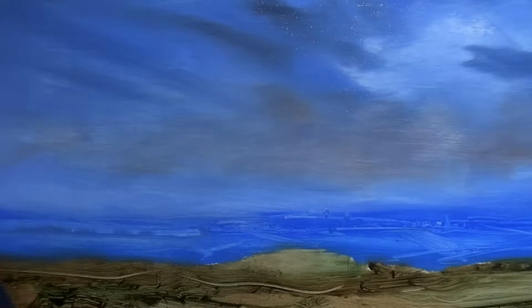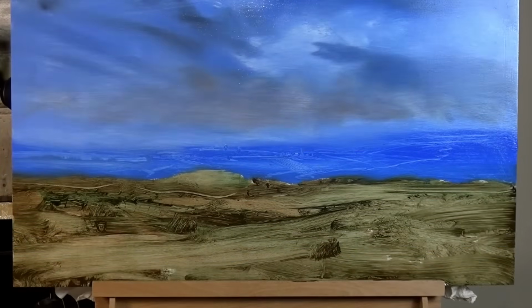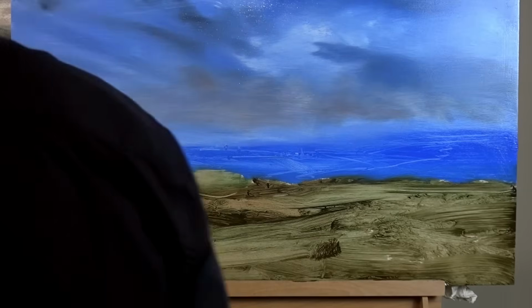To slim it down a touch. All right, I'll leave that blue stuff alone for now. In fact, I'm going to do the landscape next. That should be in focus. I think it is. Good. Right, so let's get some guts on there.